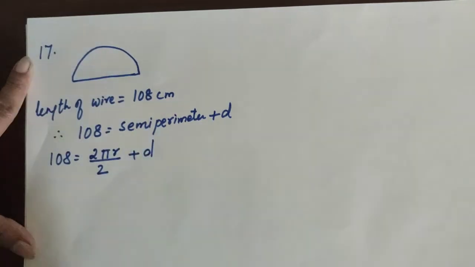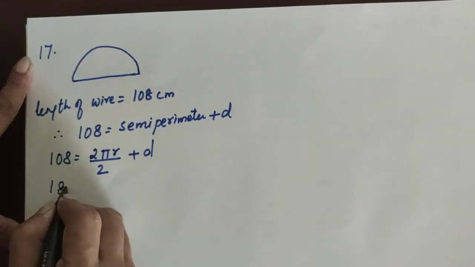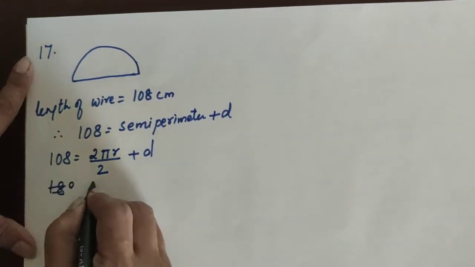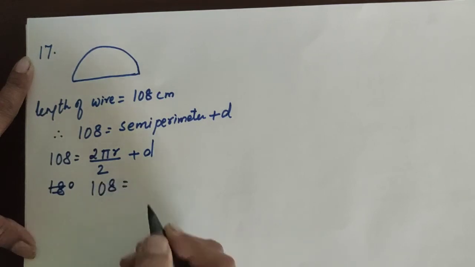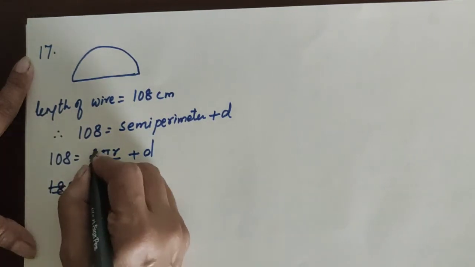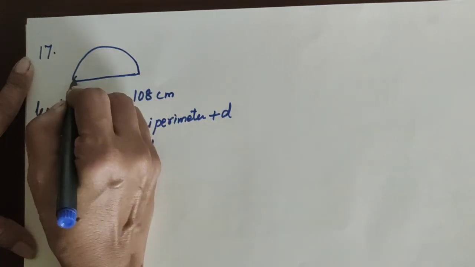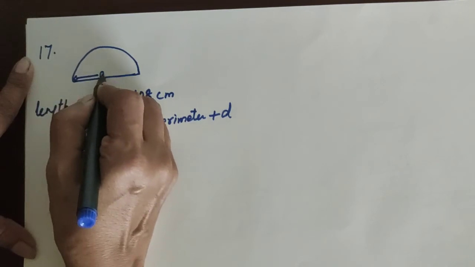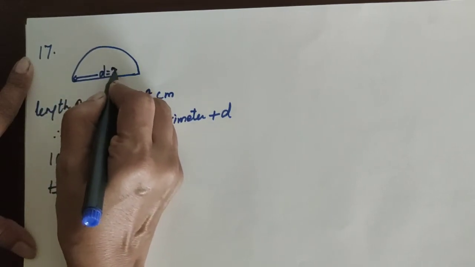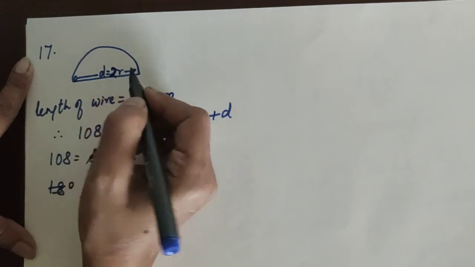Now 108 is equal to, this gets cancelled, so pi r. You have to find the radius. Okay, so this is d, which is equal to 2 times r. This we have to remember.